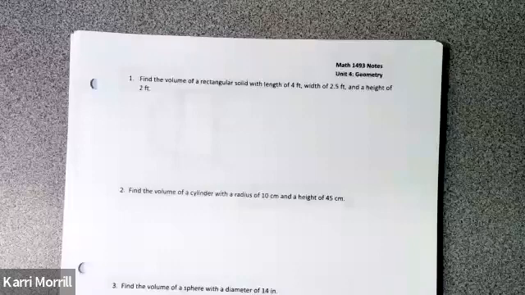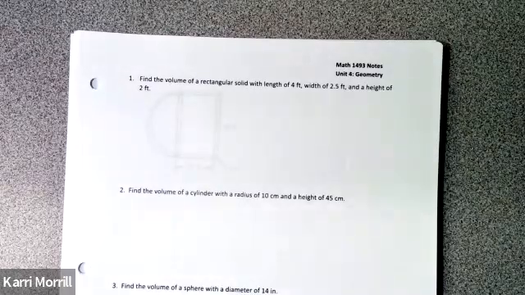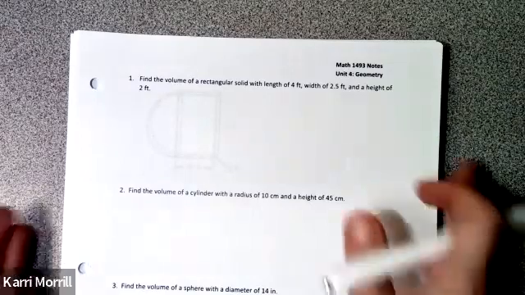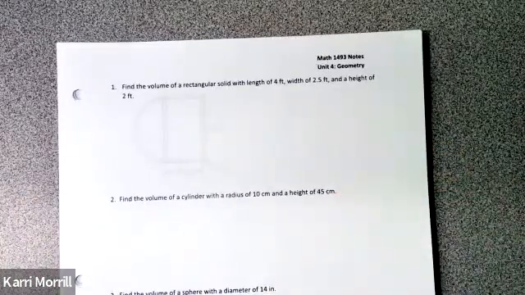Now we have some application to do on this. So it says, find the volume. Oh, my stuff is different. It's okay. I can do it. I just like to have my stuff in front of me. Okay, so it says, find the volume of a rectangular solid with a length of 4 feet, width of 2.5 feet, and the height of 2 feet.